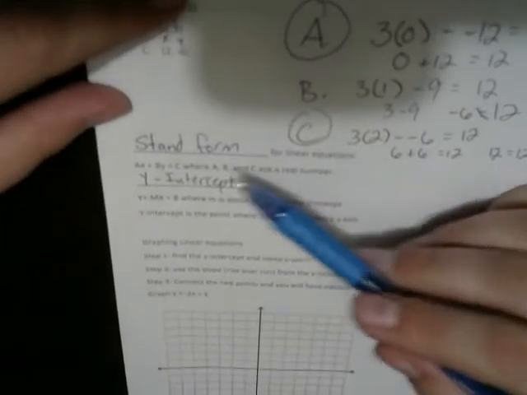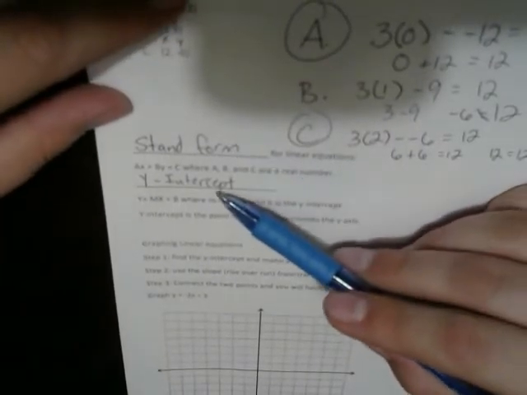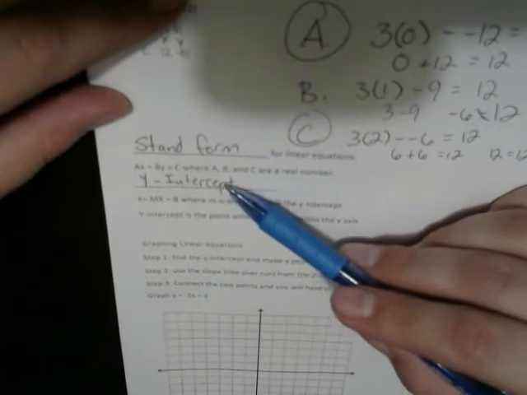It's the y equals mx plus b form, where m is the slope and b is the y-intercept. Y-intercept is the point where the line crosses the y-axis. So in most problems, if it's in standard form, we usually try to get it into the y-intercept form, because it's easiest to graph in the y-intercept form.